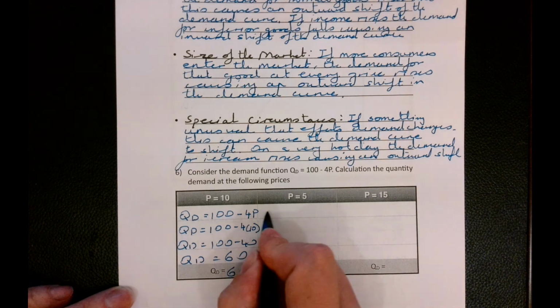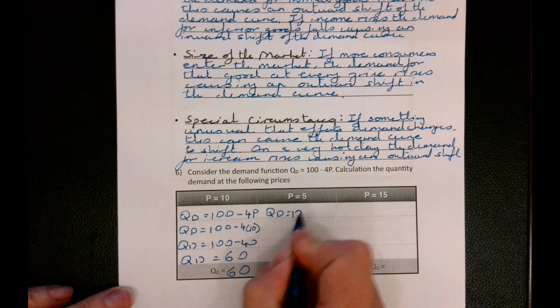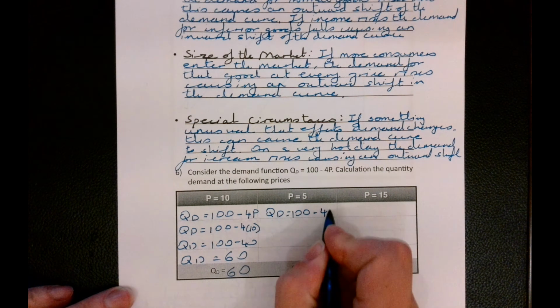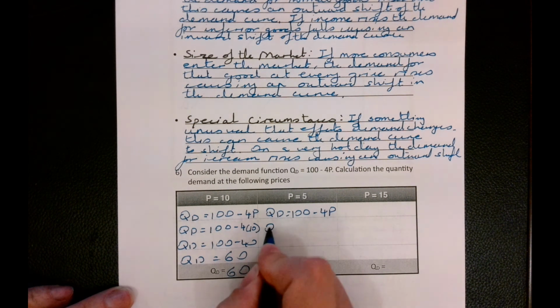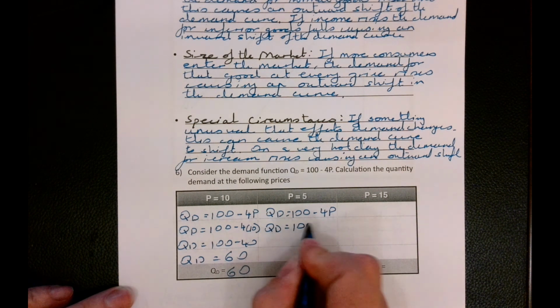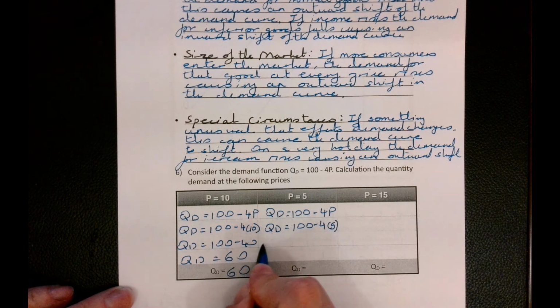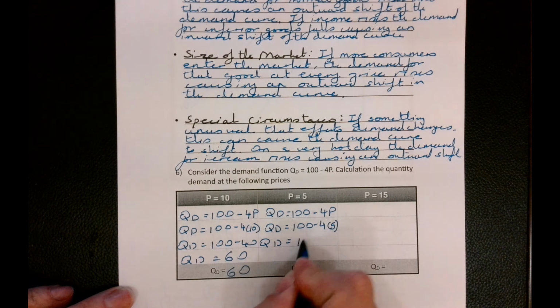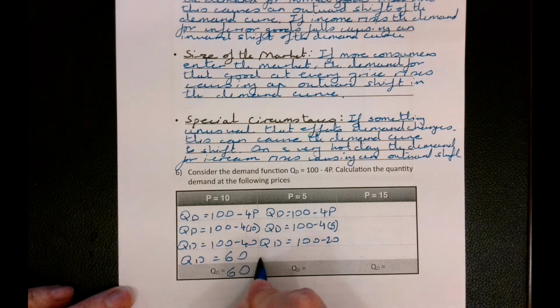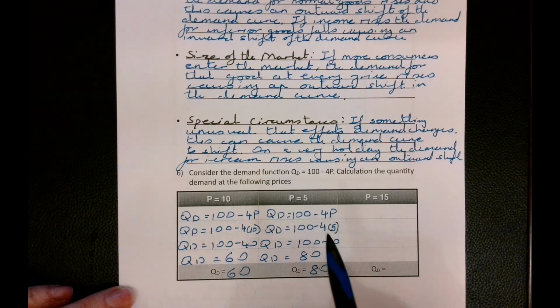Okay, again, the first thing we always do, and get into this habit, do not get lazy, is we write down the equation. We're trying to find the quantity demanded. We know the quantity demanded equals 100 minus 4 times the price. The price in this case is 5, so the quantity demanded equals 100 minus 20, and therefore 100 minus 20 is 80. So what we are saying here is if the company charges a price of 5, they will sell 80 units. That's exactly what we're saying, okay?